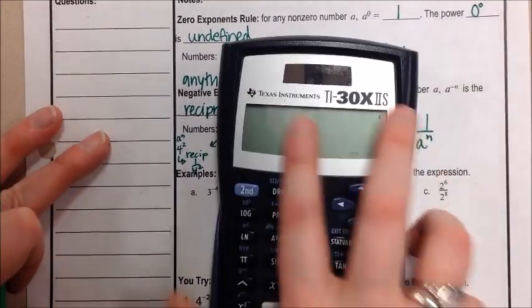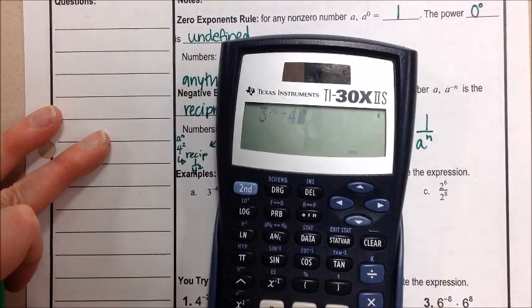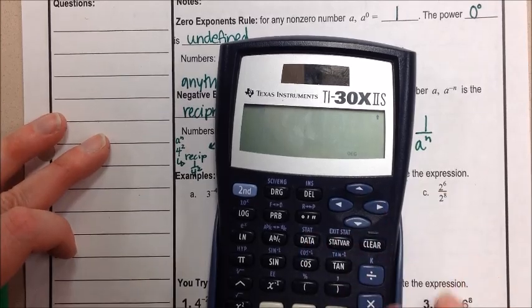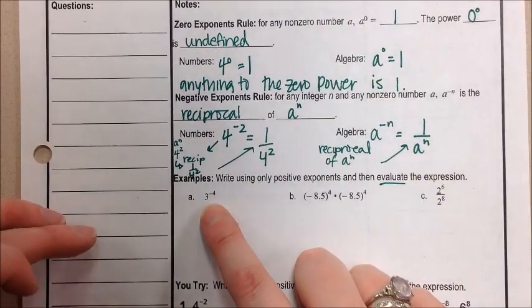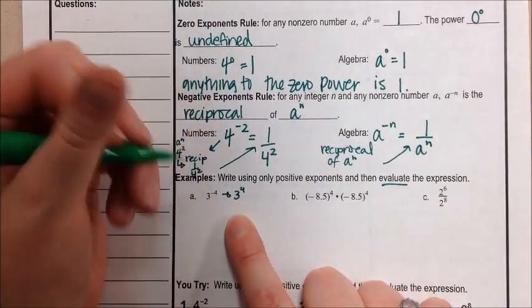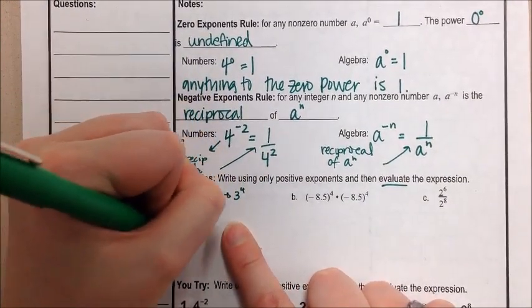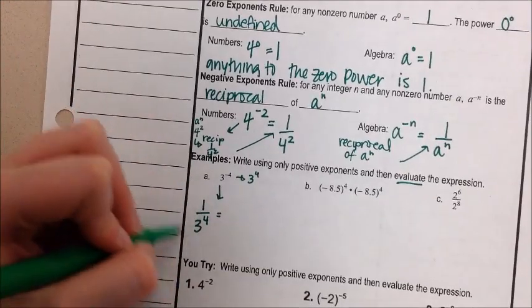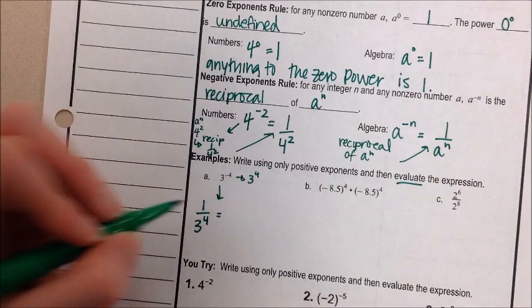I don't want you to just type 3 to the negative 4 into your calculator. The a to the n here would be 3 to the 4th, and the reciprocal of that is 1 over 3 to the 4th. That's writing it using positive exponents.